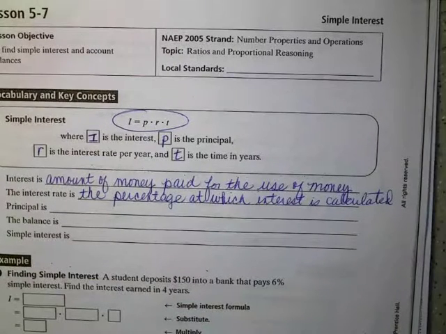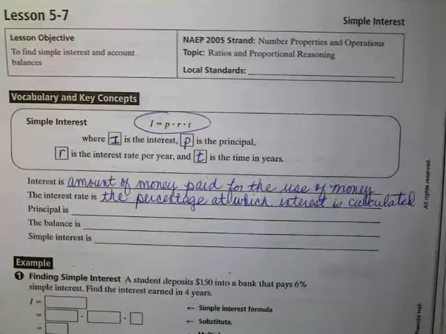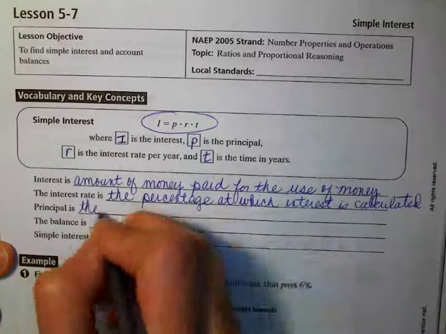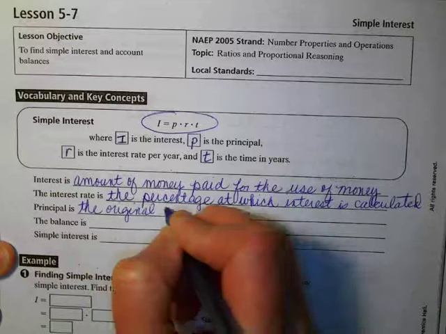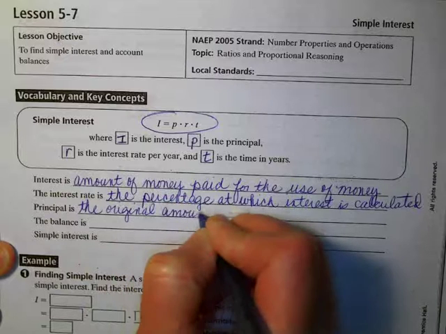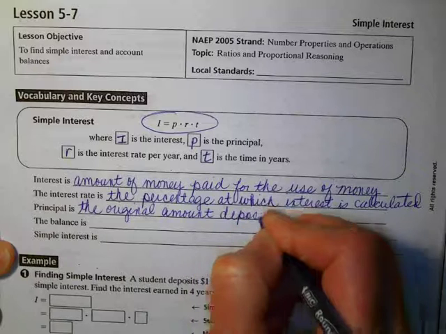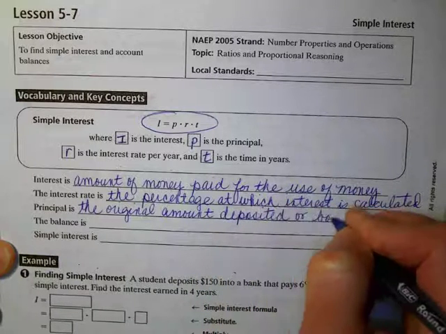Okay, calculated ran off the screen there. Sorry about that. All right. Principal is the original amount deposited or borrowed.